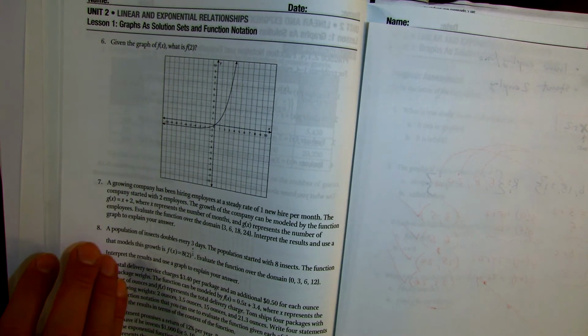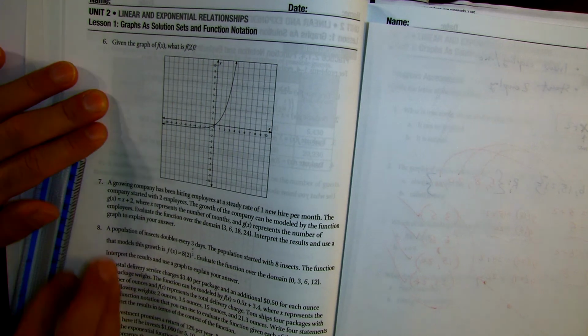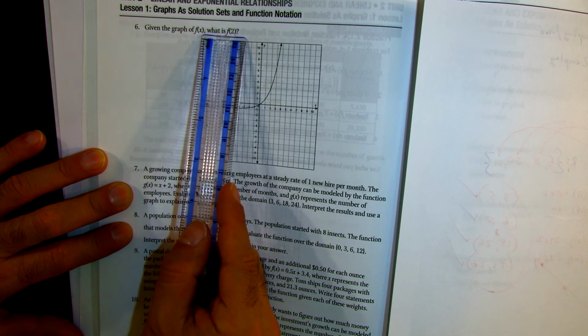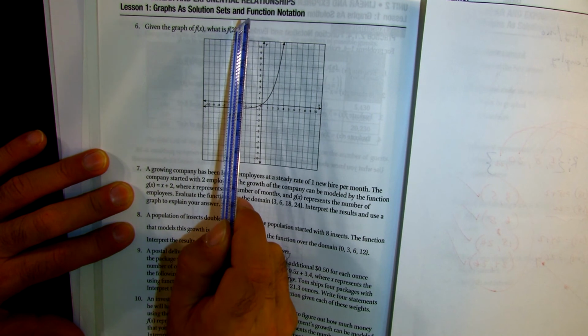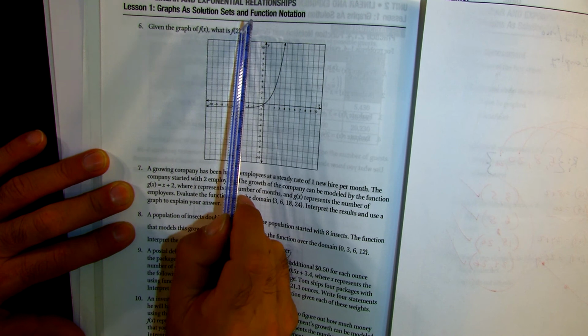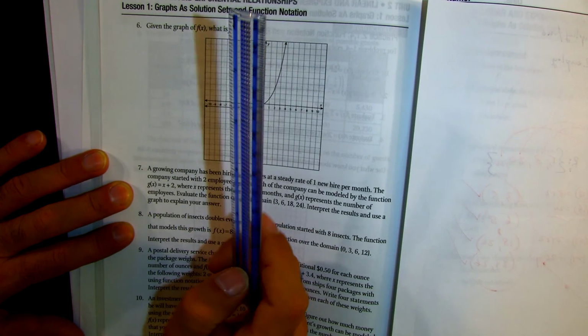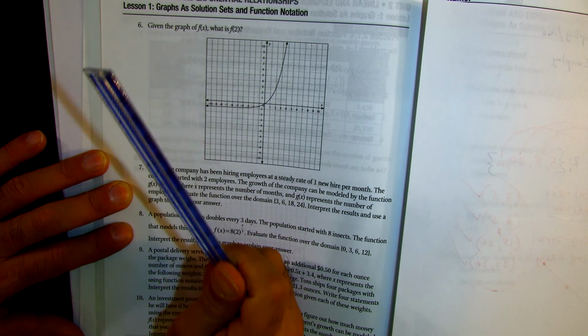All right. I want to just look at number 6, because I don't really have to jot this out too much. I want to use what I know about function notation. Because when I look at this, it says given the graph f of x, what is f of 2? Now, f of 2 is saying when we plug in 2 for x, you're going to get an answer called f of 2, and that's going to be essentially what the y value is equal to.